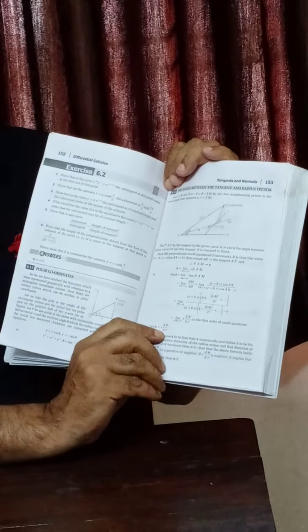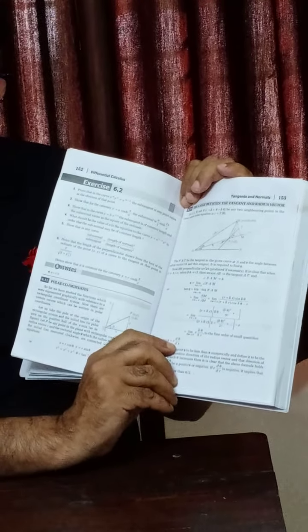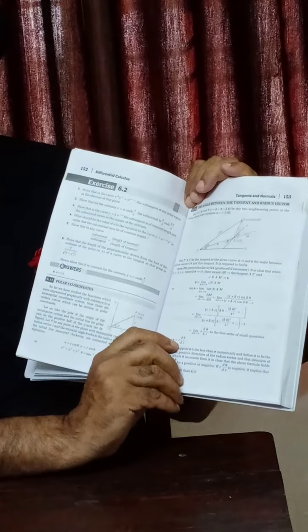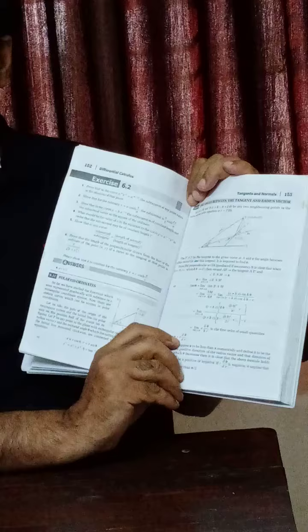All of you will remember this formula; we occasionally use it throughout the chapter. So what we find: tan phi is equal to r d theta by dr, or cot phi is equal to 1 upon r times dr by d theta. Clear?